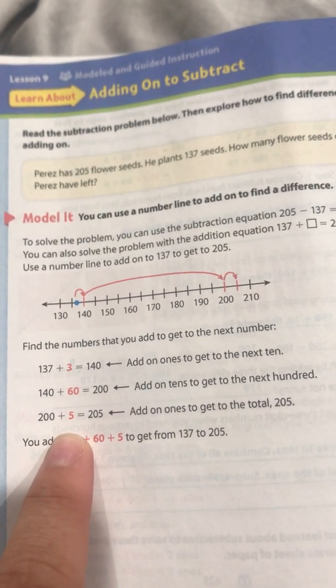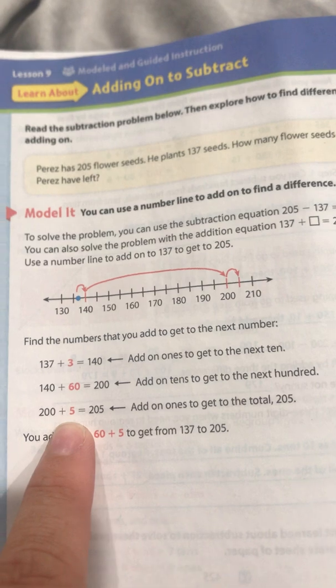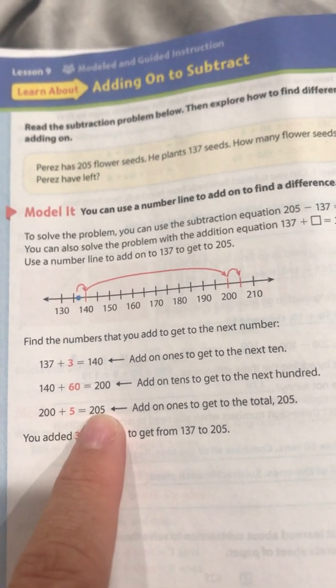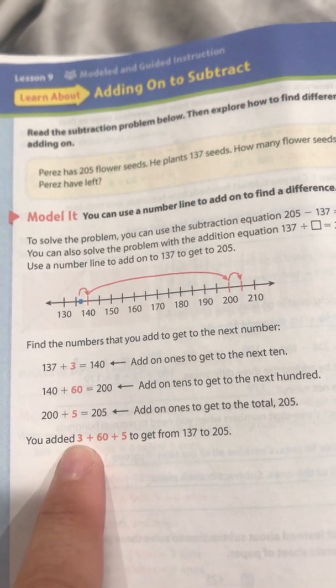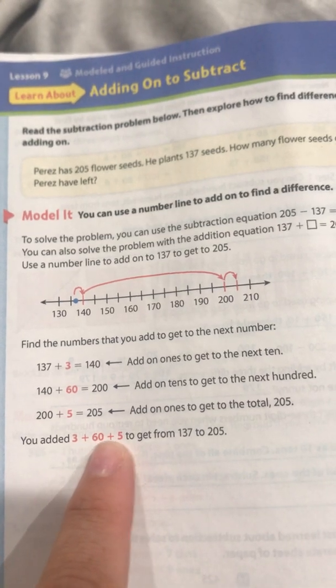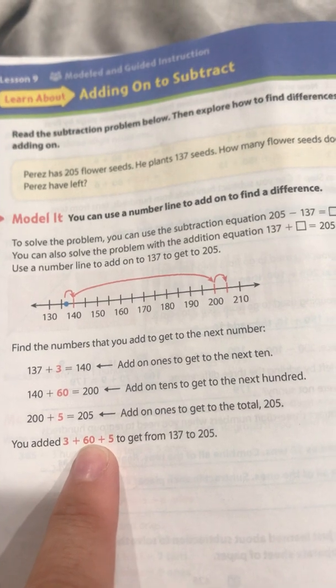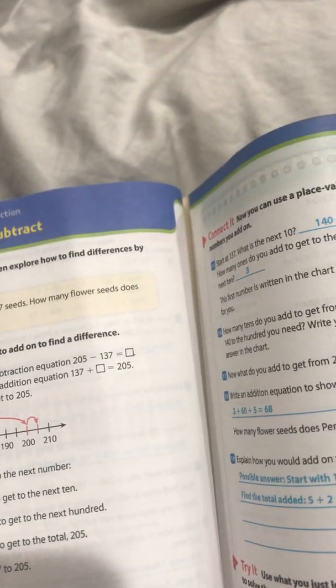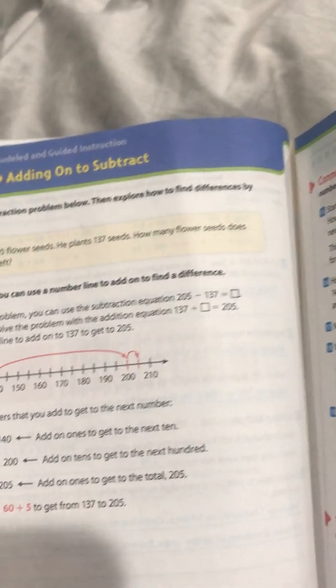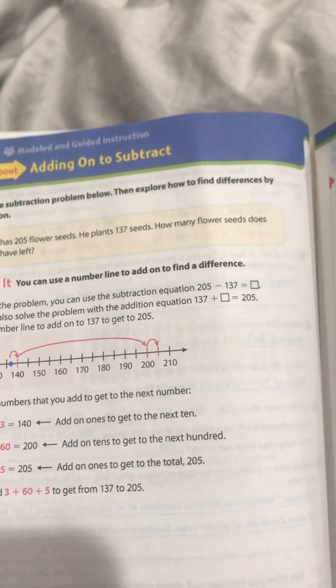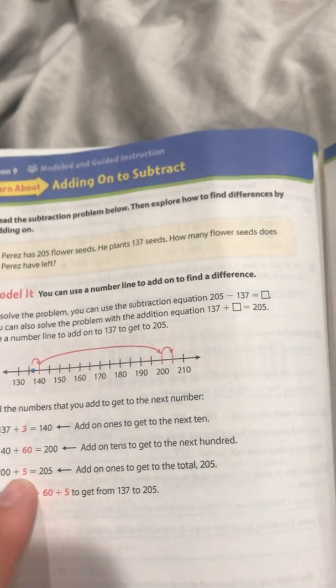And then we need to get to 205, which is what we started with. So they added 5 more to get to that 205. So added 3, 6, and 5. Put those together, and you get 68. So we know that the difference between them is going to be the 68, because that's how many it took us to add up. Okay, on page 87, there's nothing else for you to do on page 85.